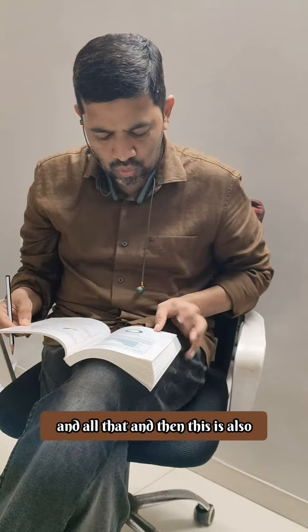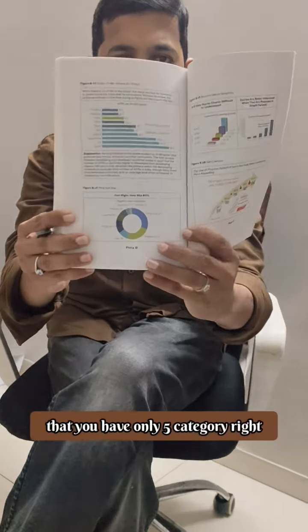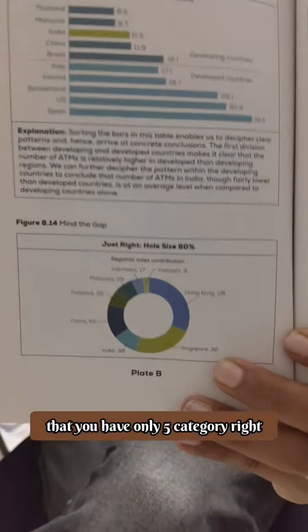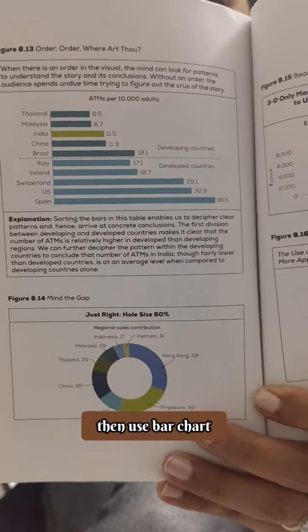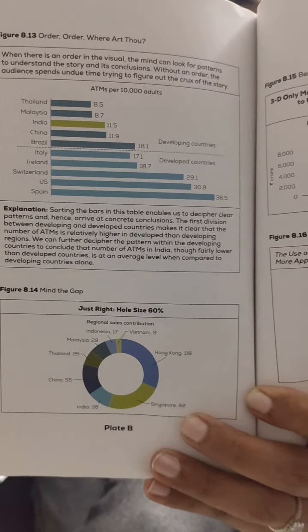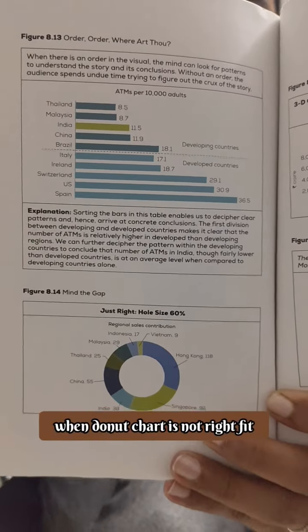And then this is also, anytime you use any donut chart, make sure that you have only 5 categories, right? If you have more than 5 categories, then use a bar chart or some other chart, the right chart. Donut chart is not the right fit.